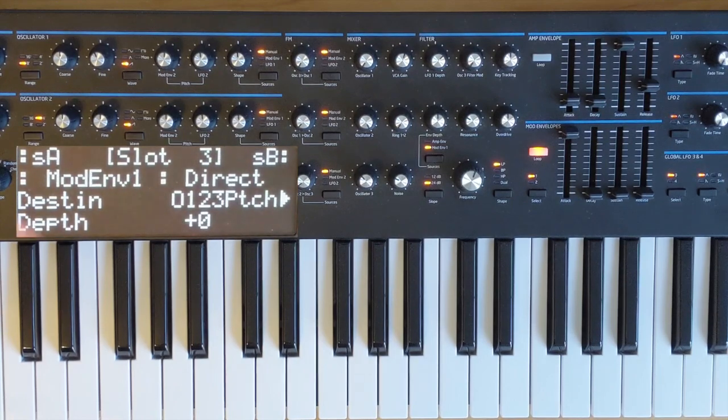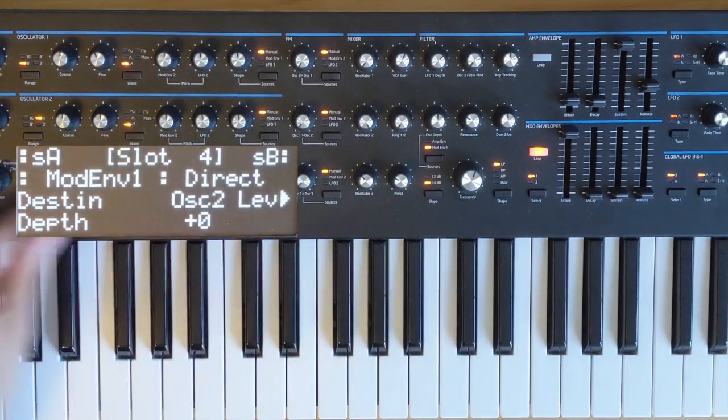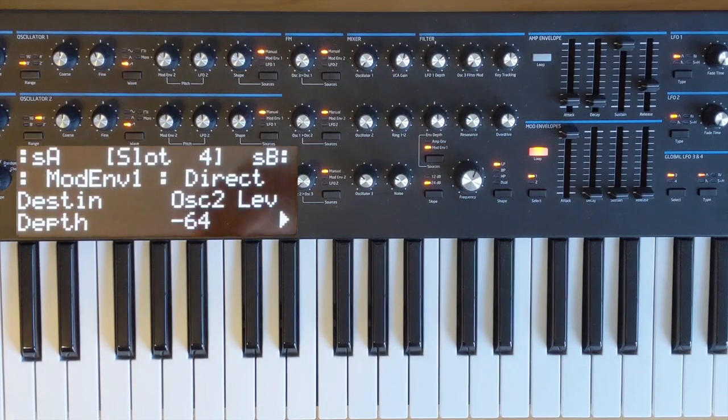Third slot is going to bring up the volume of oscillator 1 to the maximum extent, because remember, it's starting from 0, and the opposite will happen for oscillator 2, which is starting from 100%, and we're going to bring it down to negative 64, which is the lowest depth that you can get. All right, so let's see what that sounds like.